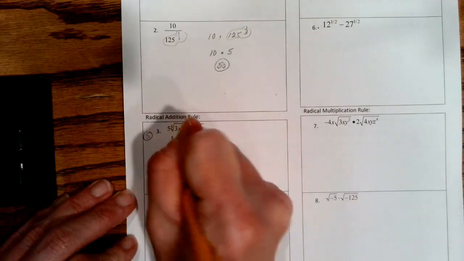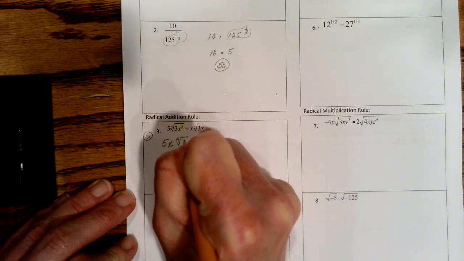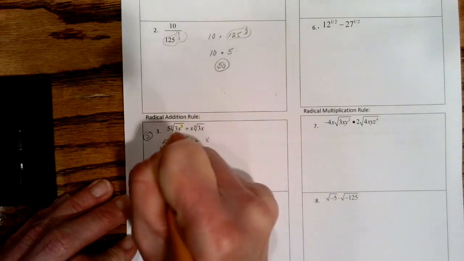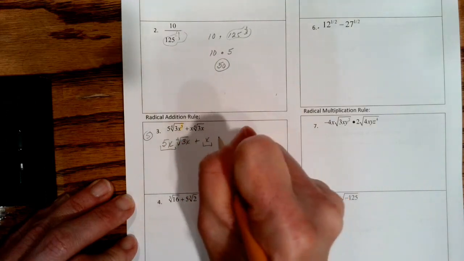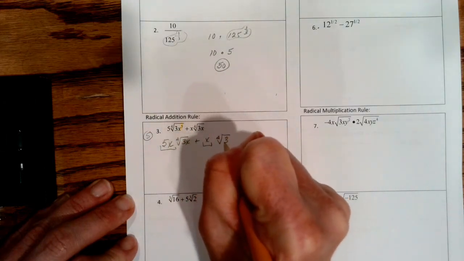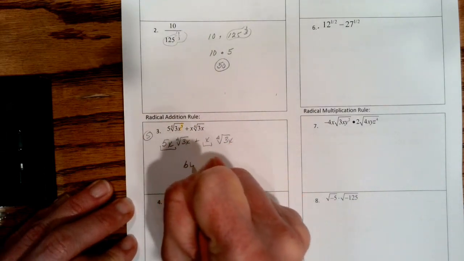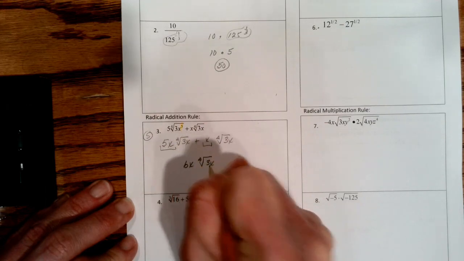So when I simplify this, I can bring 1x out, leaving me with the fourth root of 3x, which means I have 5x times the fourth root of 3x plus x times the fourth root of 3x. So 5x plus x, I have 6 x's times the fourth root of 3x.